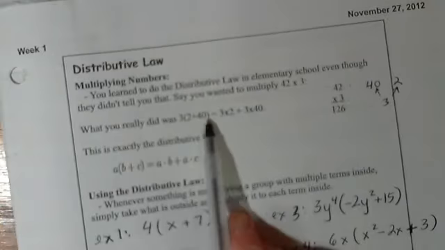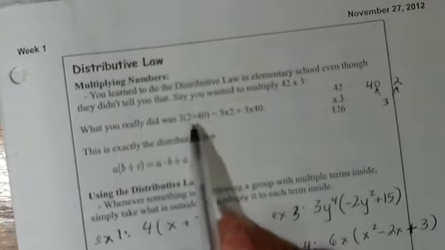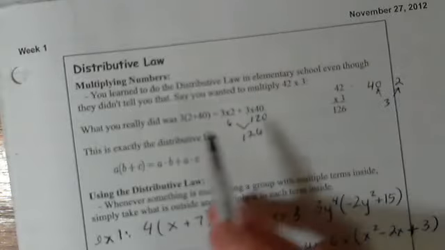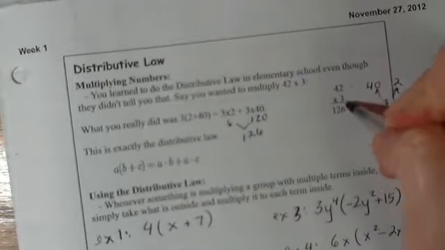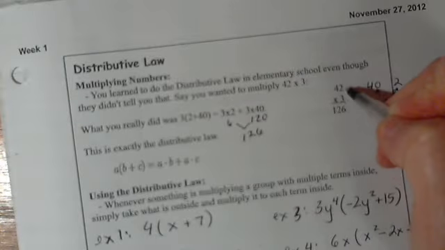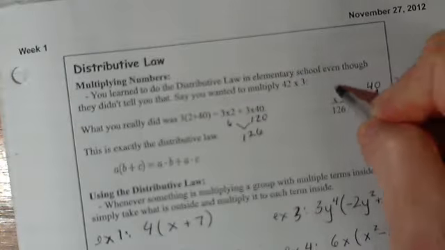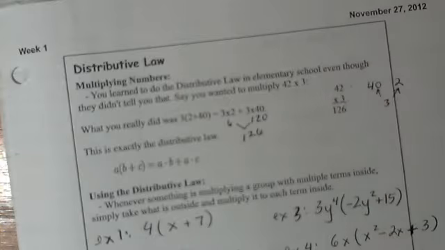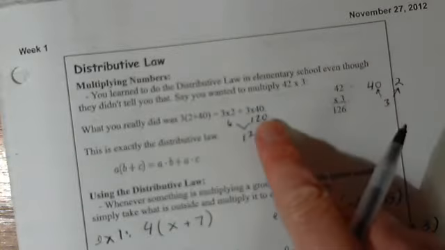Break the 42 into 2 pieces, 2 plus 40, and we're doing 3 times that number, 3 times 42, but you can multiply the 3 by the 2 to get 6, and you can multiply the 3 by the 40 to get 120. Add those two together, and you have the same answer that you'd get if you did long multiplication with 3 times 42. 3 times 2 is 6, 4 times 3 is 12, write down the 1 and the 2. This is easier to do in your head.